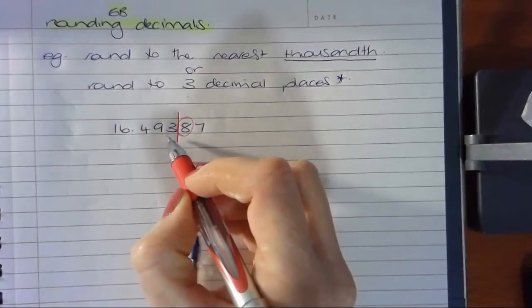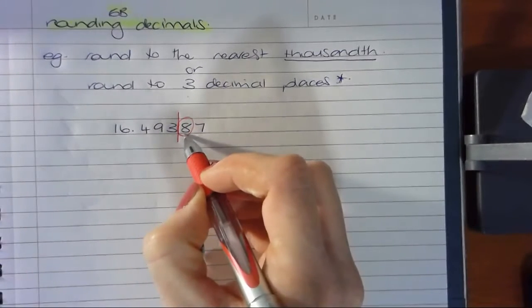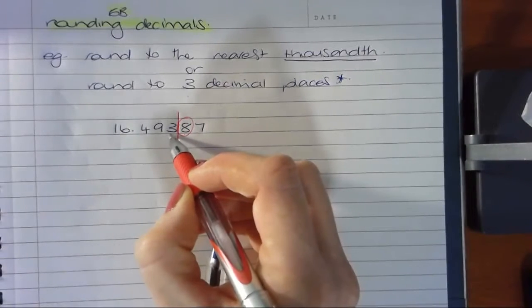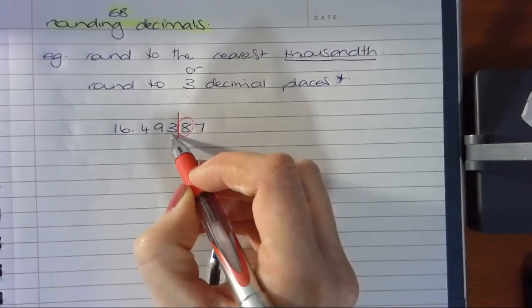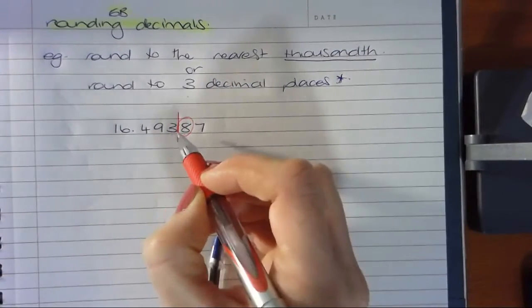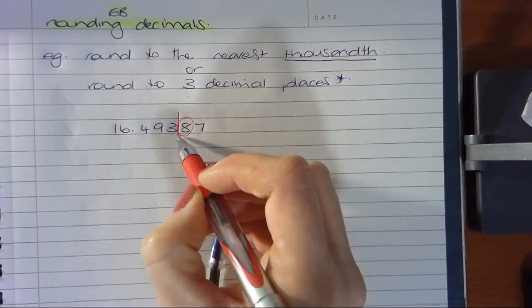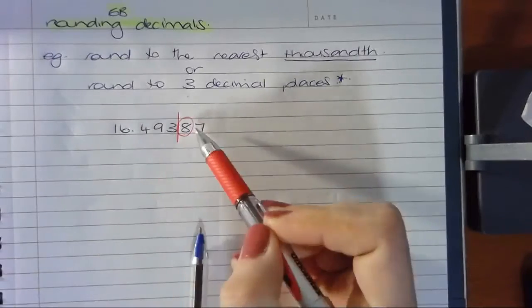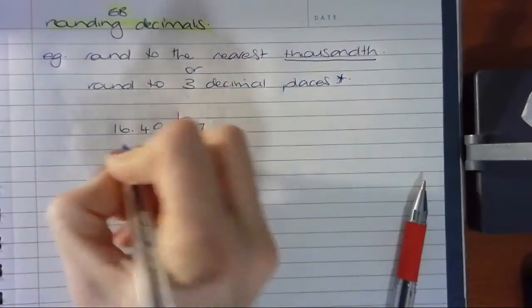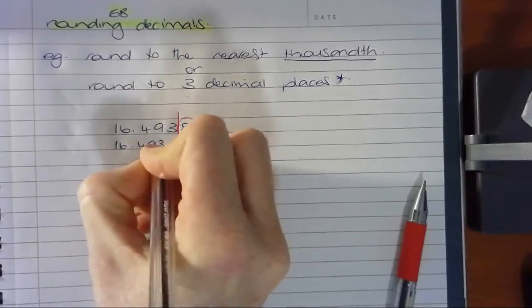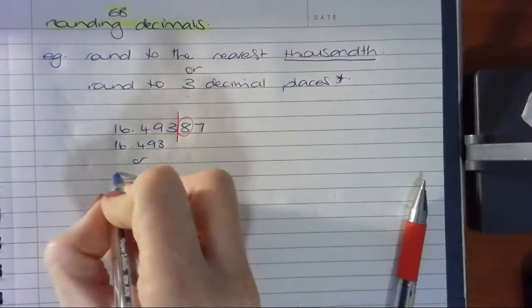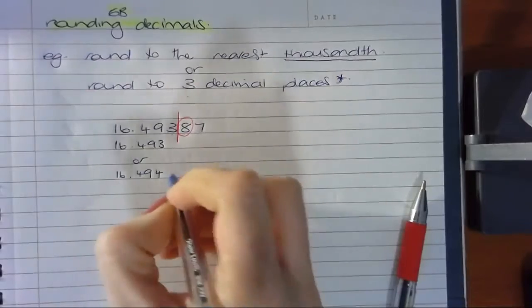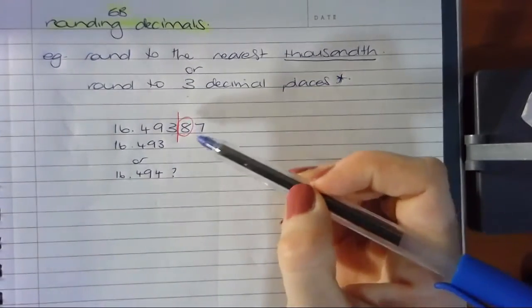So I actually am going to stop here, but I need to look at my next number to see what to do. So am I going to leave my 3 as it is, and we would call that rounding down, even though we don't change the number, or is it going to go up to the next number along? And what we're really thinking mathematically is, is this number closer to 16.493, or is it actually closer to 16.494? And to work that out, we need to look at the next number.